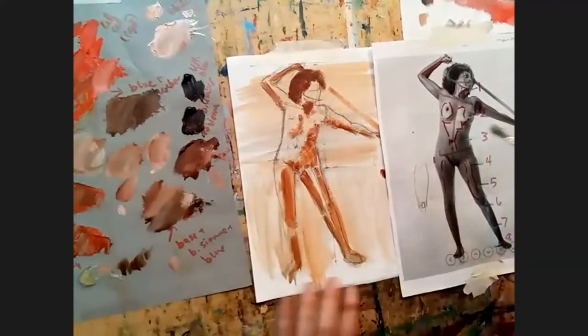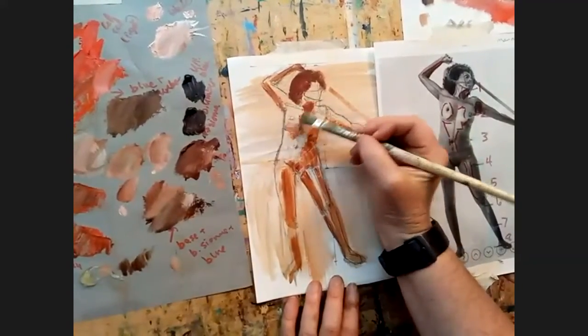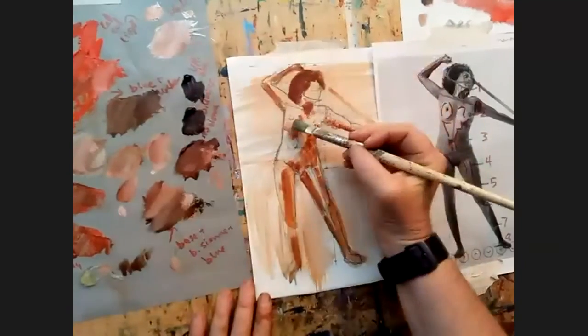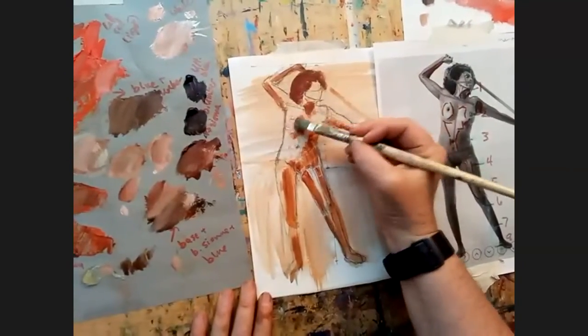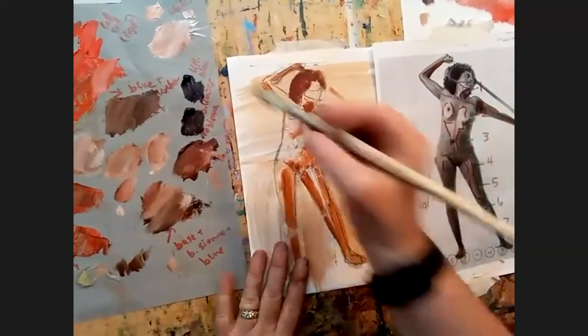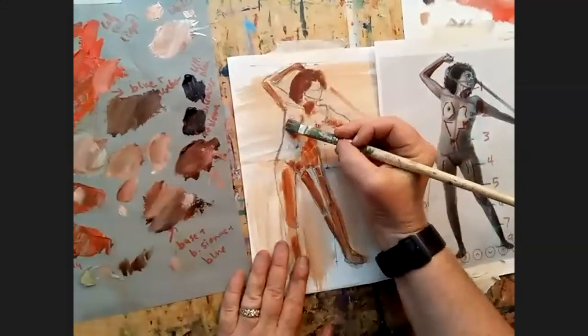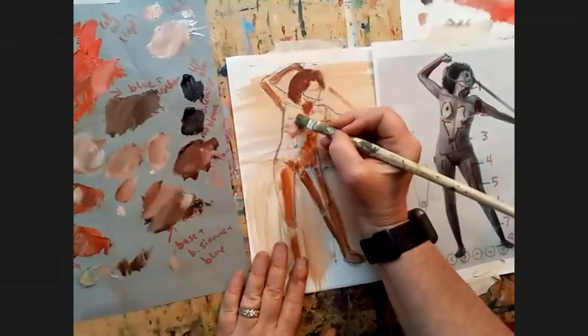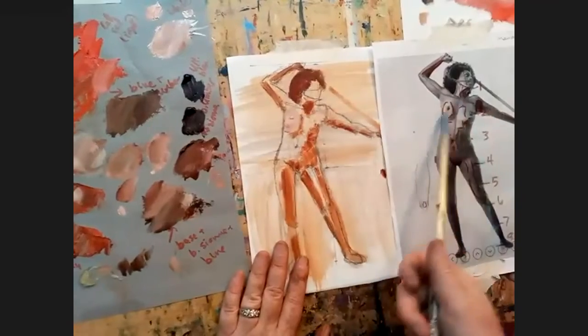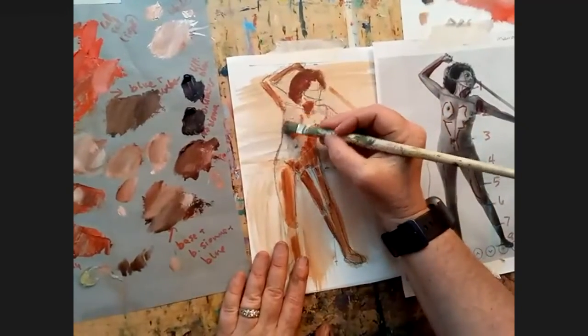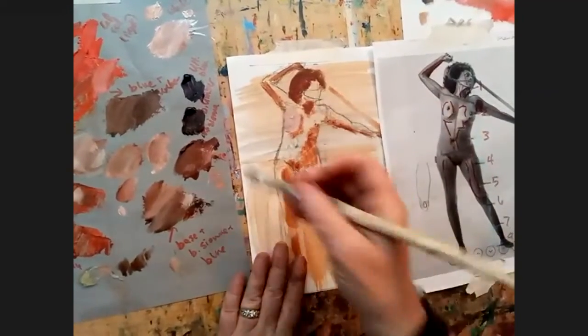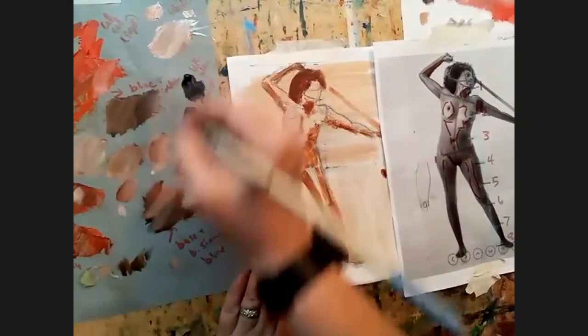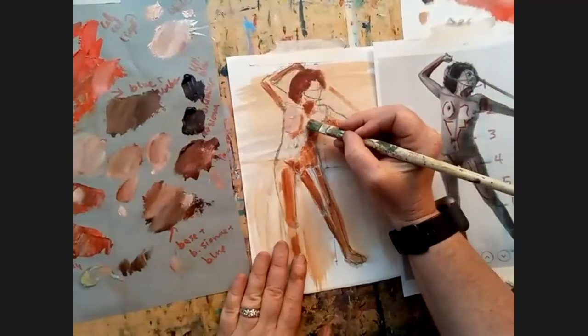And I'm getting some of the wet skin color on my brush. So you can see I'm adding in, she's a dark skinned woman, but she's fairly light here. So it's a fairly light skin tone with a bit of burnt sienna in.